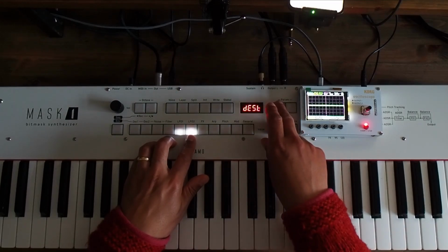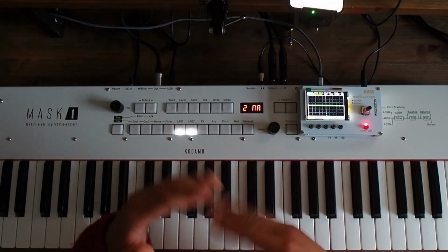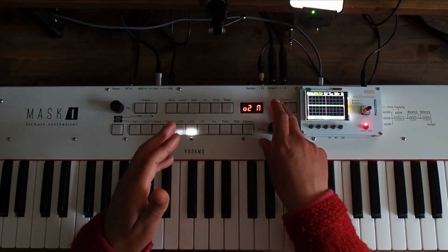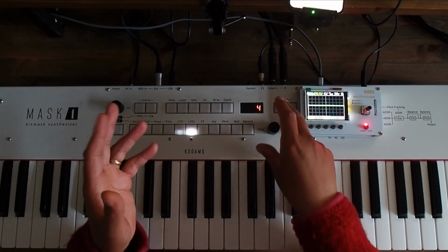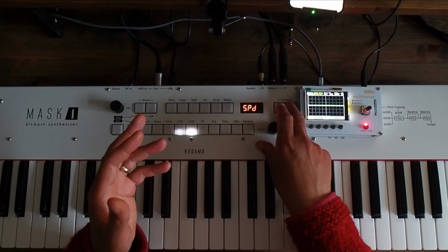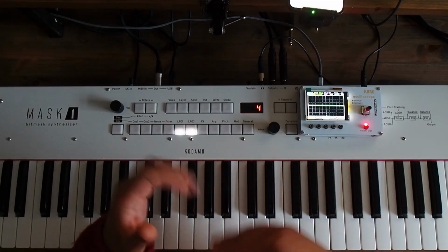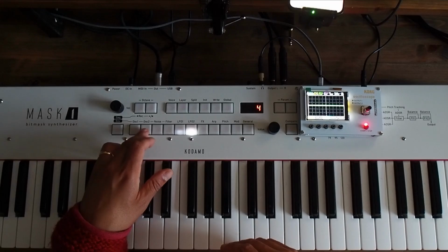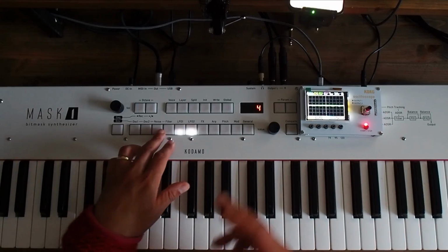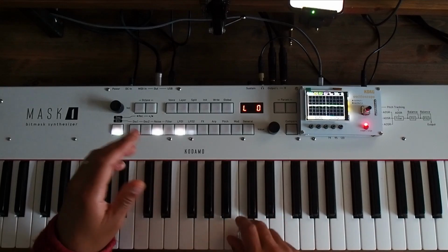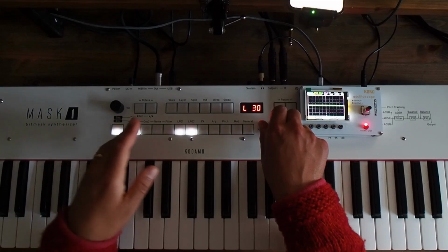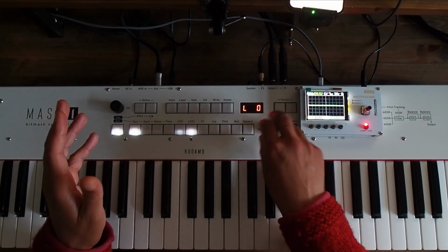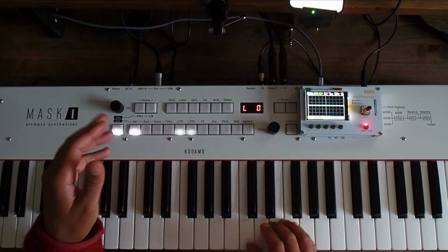LFO2 is changing the mask position of oscillator 2. So that falling sound is not only being modulated in pitch, it's being modulated in mask position, and quite a lot at a reasonably slow rate. So obviously there's some noise there. I'll turn the noise off, and I will turn off oscillator 1, since we know that the interesting stuff is going on in oscillator 2.